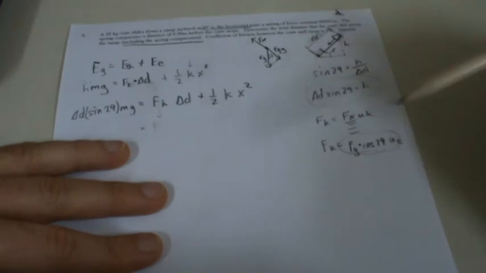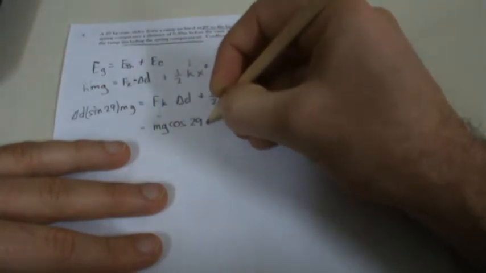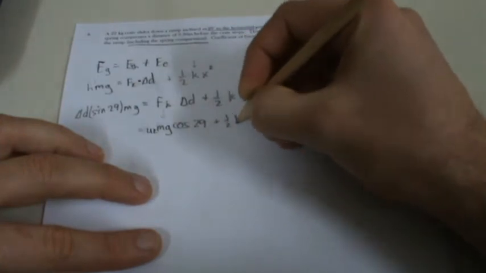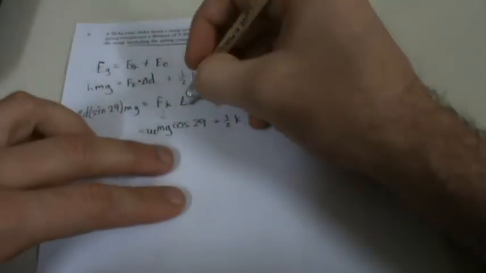Due to this picture here, Fk is here, which is the force of gravity, mass times gravity, times the cosine of 29, times uk, which I'm going to write in the front, and also times delta D, which I'll write in the front as well. There's a lot in this term.